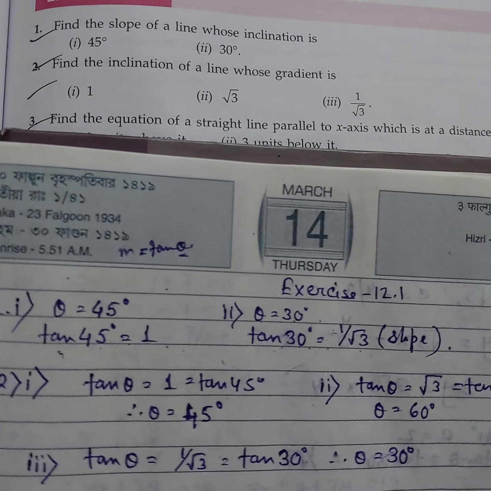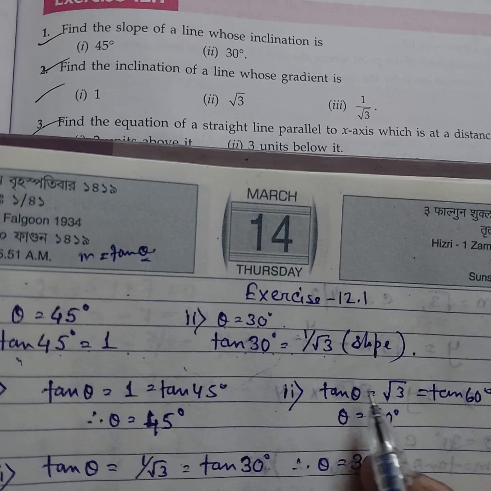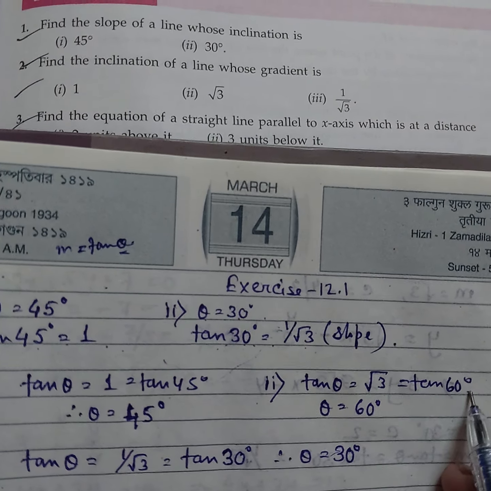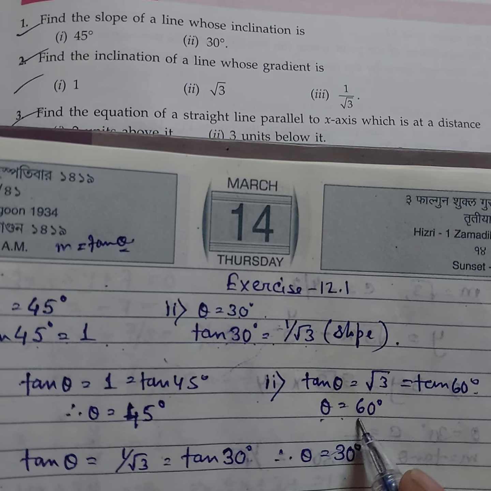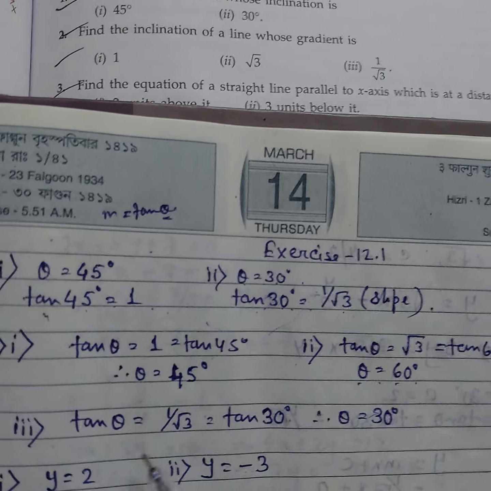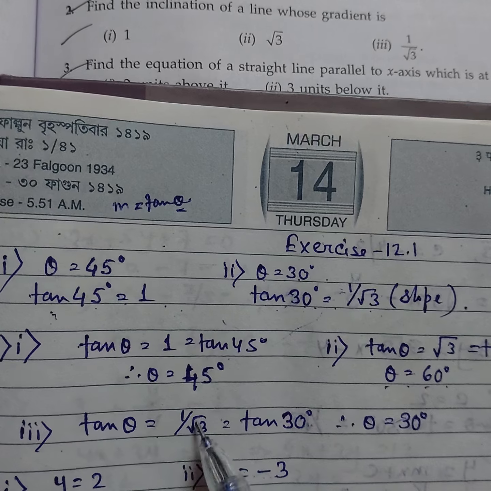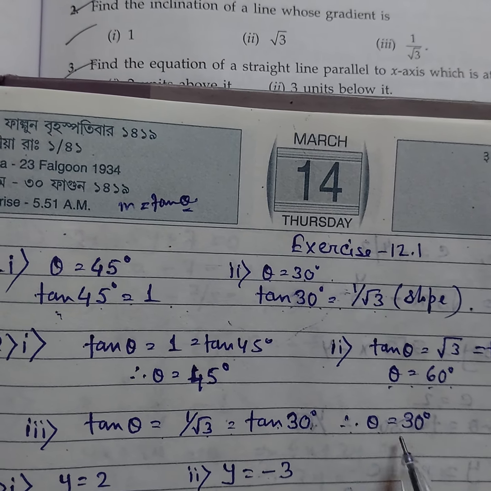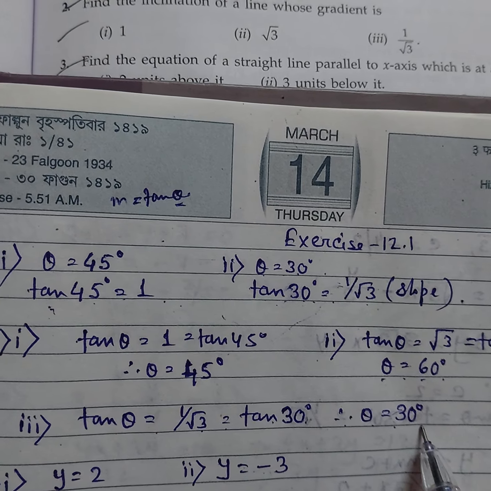Now the second sum. Tan theta is equal to √3, that means the value of tan 60 is √3. Therefore theta is equal to 60 degrees. Now tan theta is equal to 1/√3, which is equal to tan 30 degrees. Therefore theta is equal to 30 degrees.